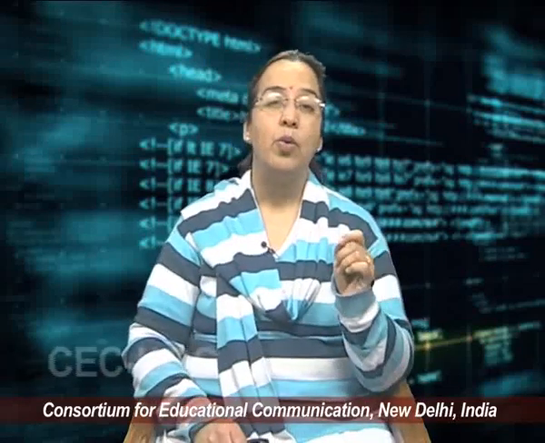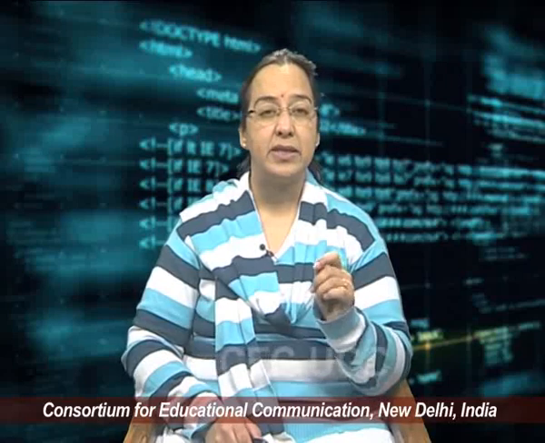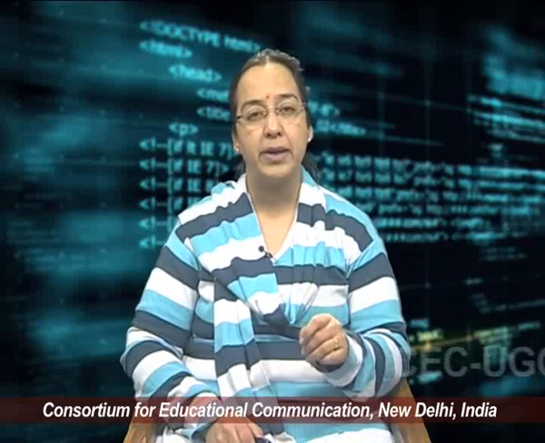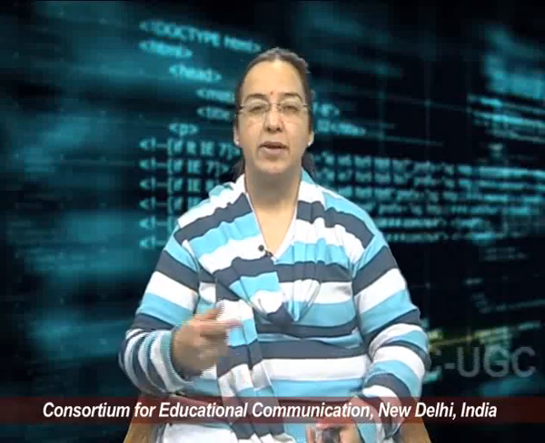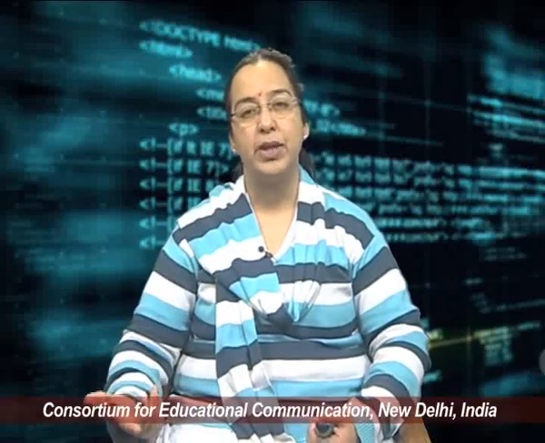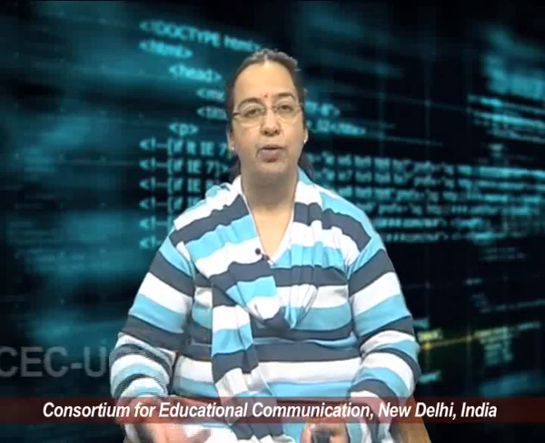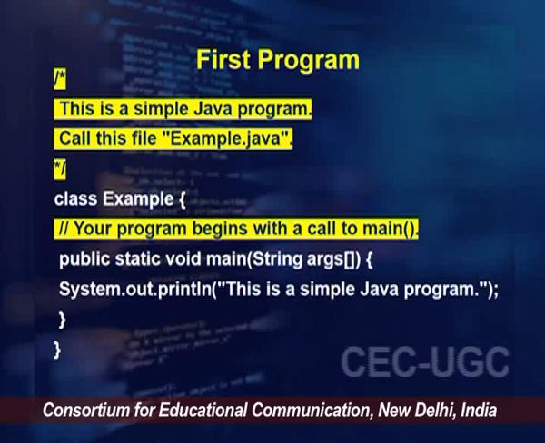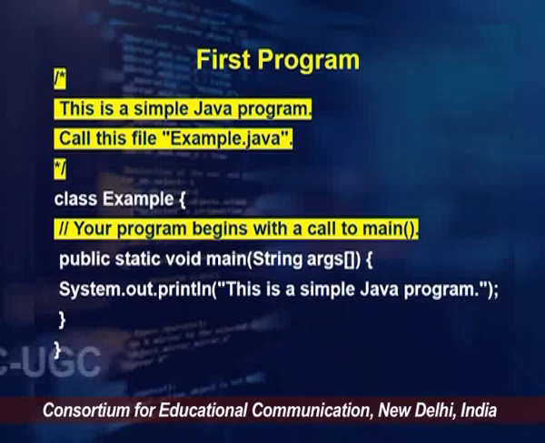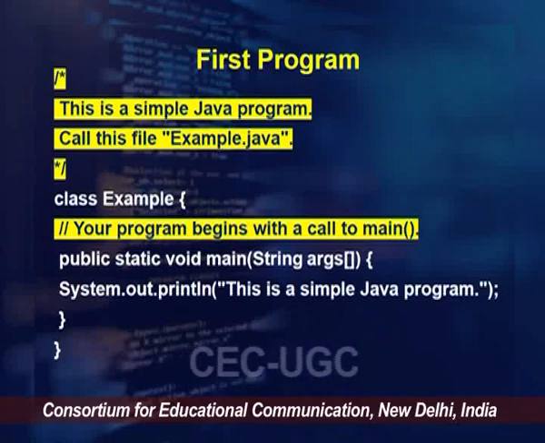That means whatever I write within system.out.print, and the significance of ln, that also we will cover. So system.out.println, and within the bracket whatever we write will be taken as a string and sent to the monitor as output, and then it is followed by two curly brackets. One shows the end of the main method, and the ending curly bracket is for the end of the class, which is example.